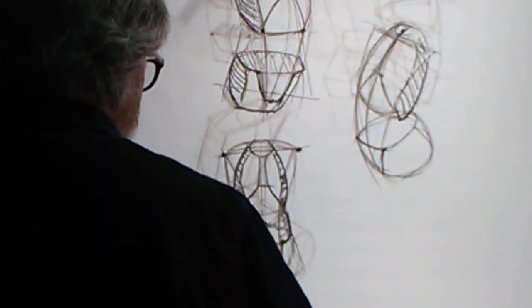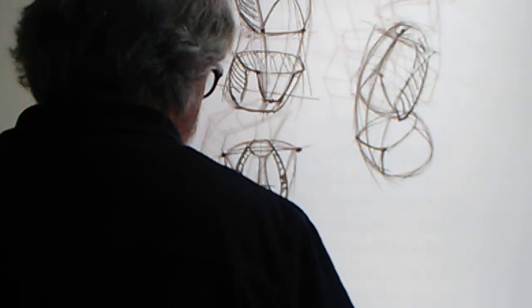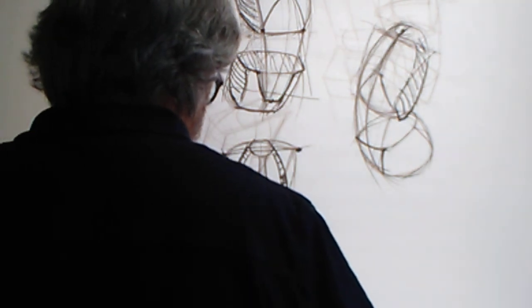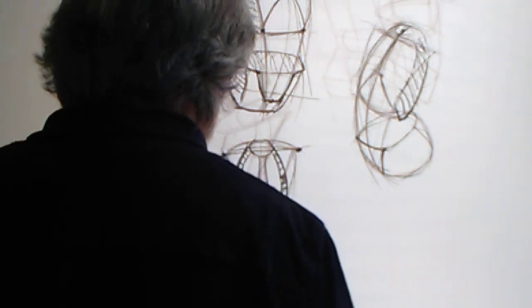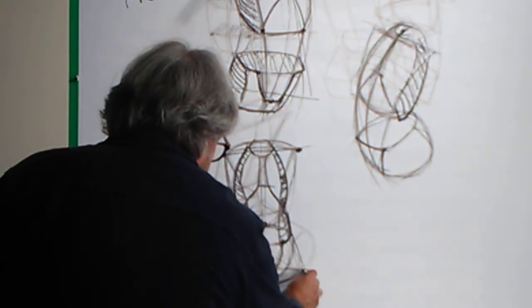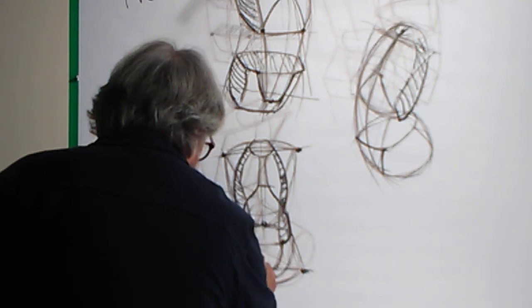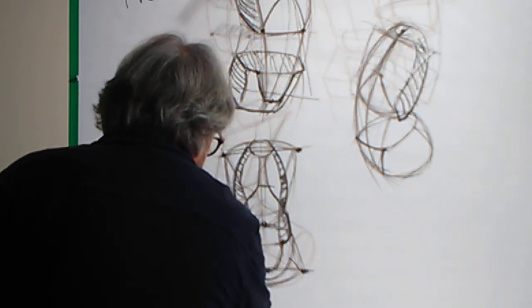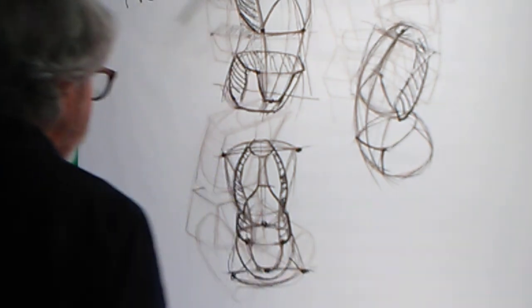Okay. And we know our widest points are what, class? I don't hear anything. So this is known as the great trochanter. Don't forget that. The bone is going to come out in that direction. That's our widest point, our halfway point.